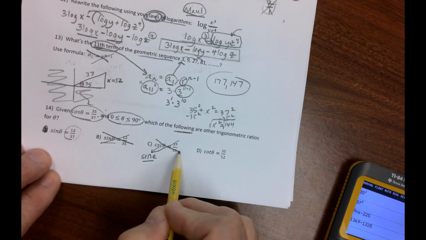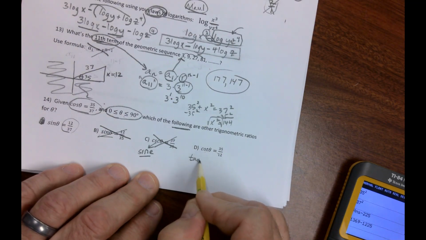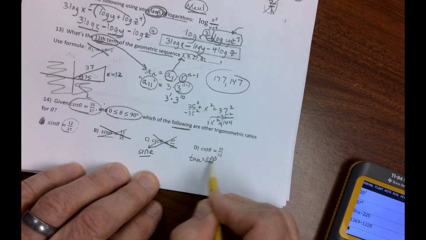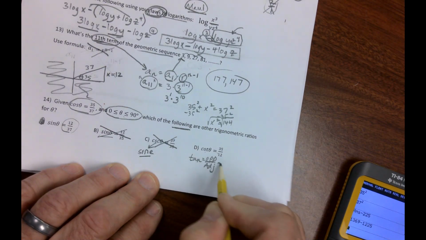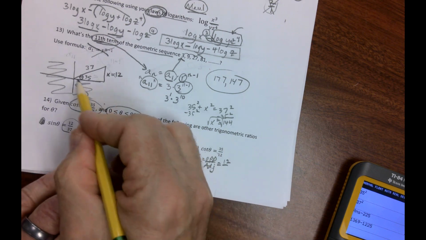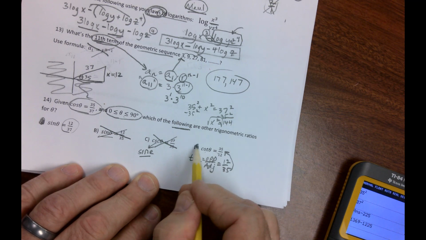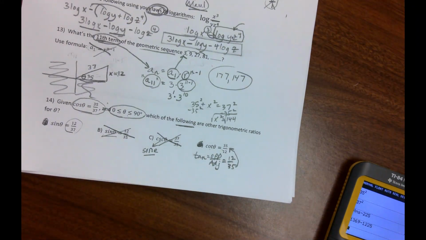So that's an eh. Now cotangent is the reciprocal of tangent. Tangent is opposite over adjacent. So if we find this, opposite, 12 over adjacent, which is 35, and we flipped it, would we get this? Yes. So that's our second answer that works.